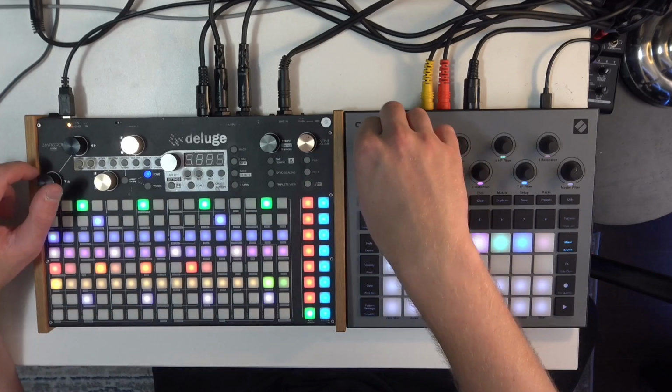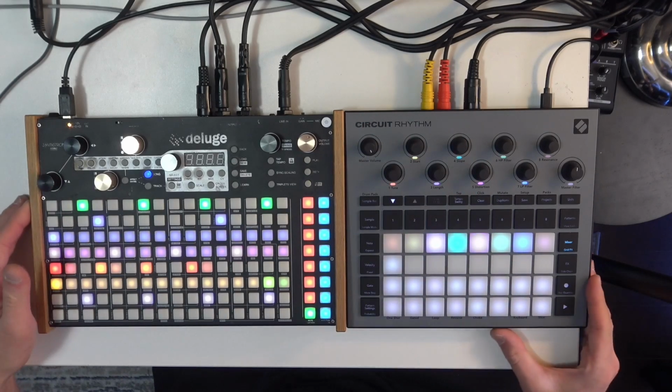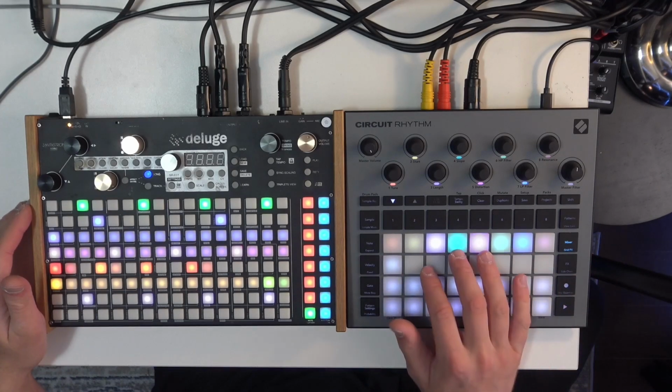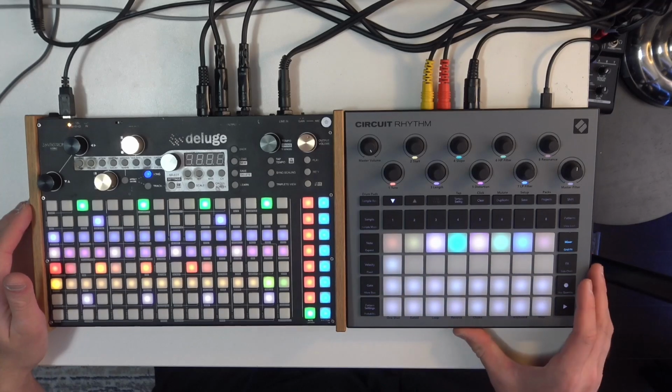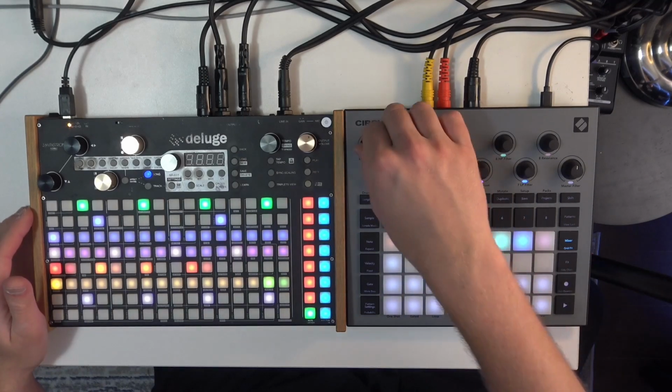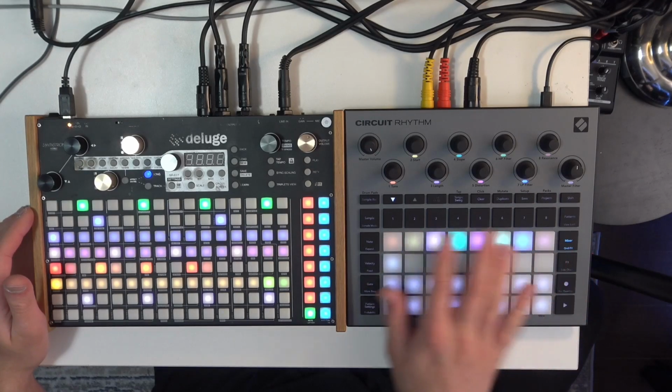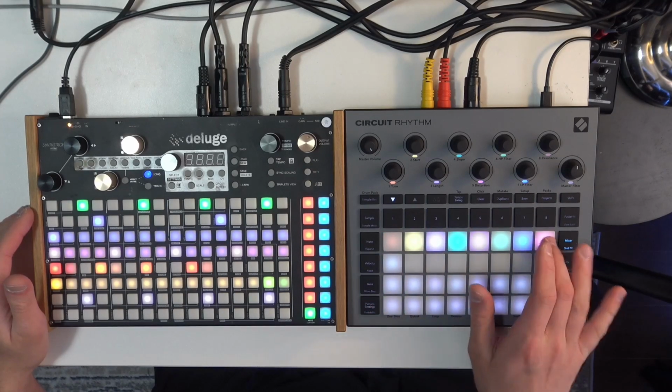The master volume is turned all the way up. So it kind of makes it easier in that sense where when I'm making tracks on the rhythm itself, for example, I try to have the volume maxed out and make sure nothing is distorting while I'm creating a track.